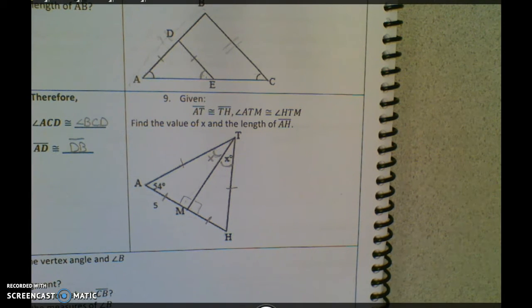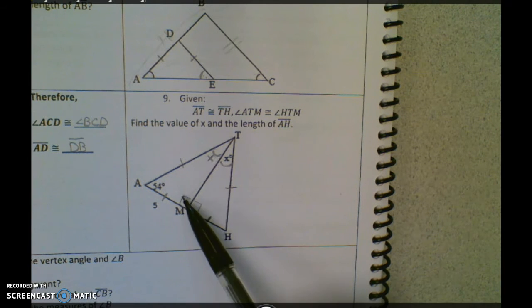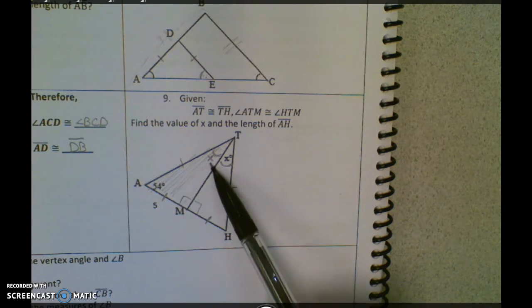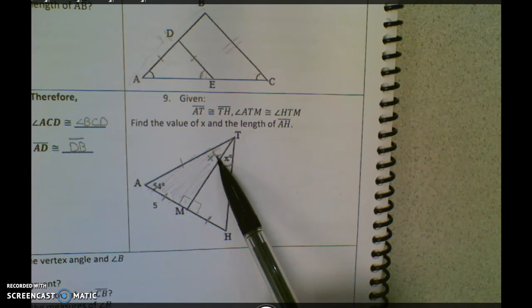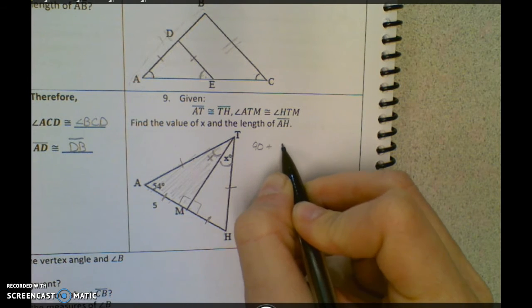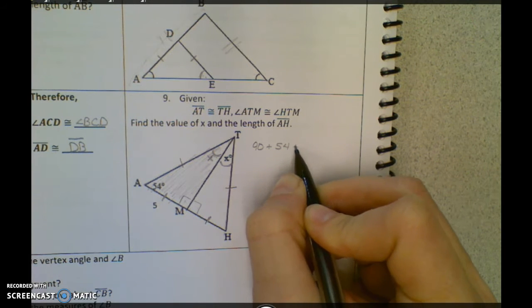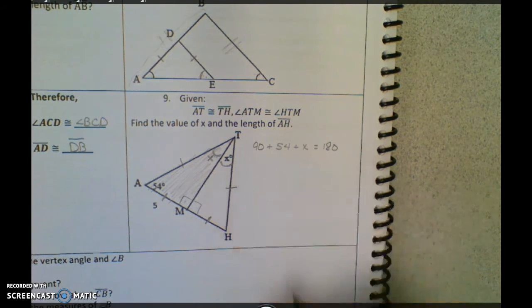Now we can answer the question. First it says to find x. X is an angle. Specifically, it's an angle in this triangle. It's not the only way to do this, but this way I'm going to walk you through it. So if I focus just on this triangle, it has a right angle, it has a 54, and it has an x. Therefore, I can write an equation with the 90, the 54, and the x. Angles in a triangle sum to 180 degrees, so that's my equation.